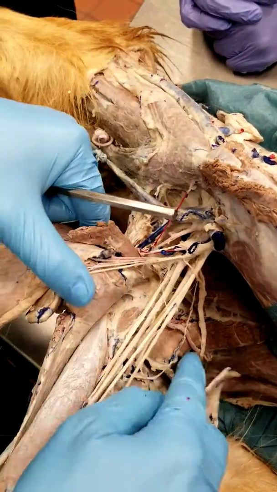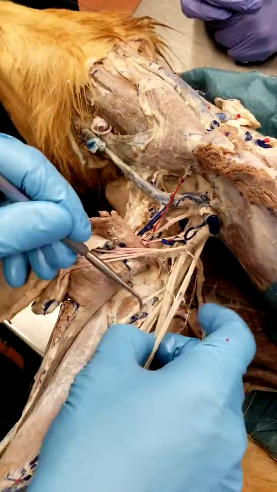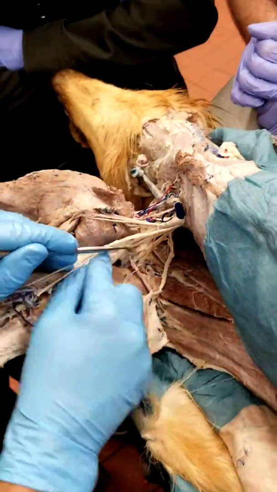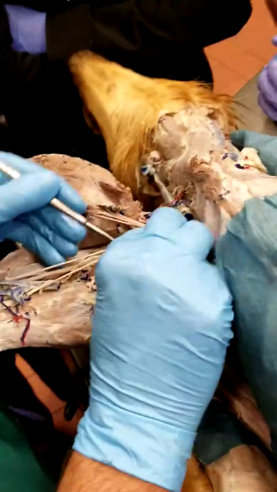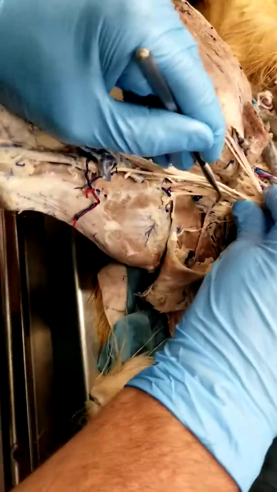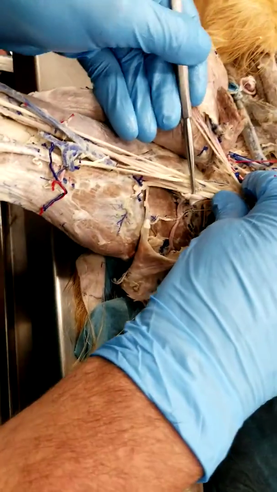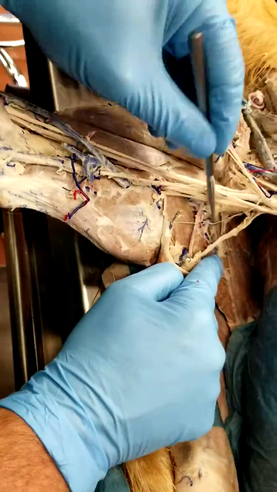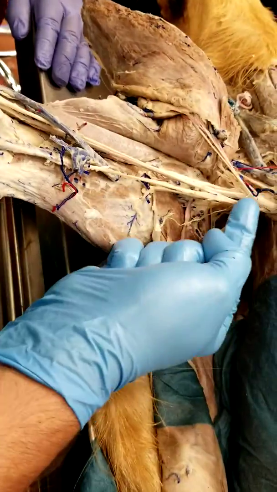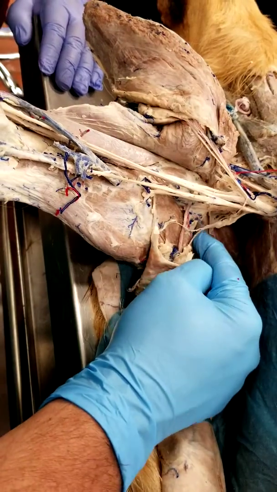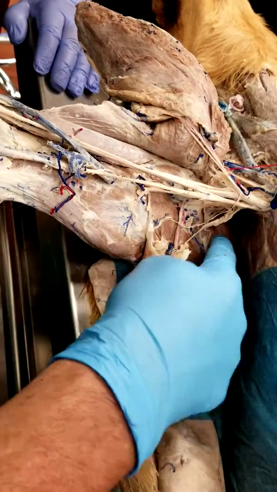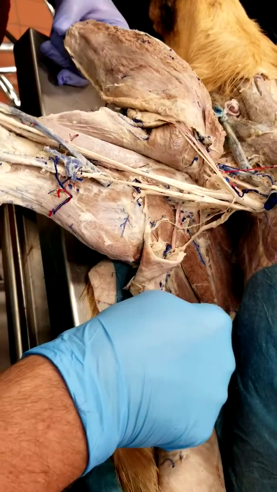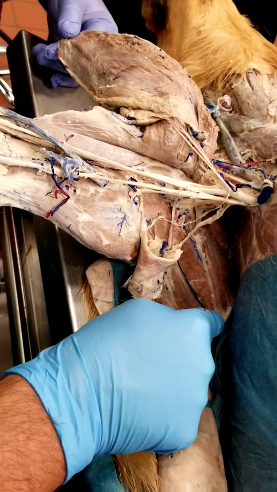All right. Next one will be my subscapular. Here is the subscapular. The main artery continues proximally in between the subscapularis and teres major, here close to the caudal angle of the scapula.